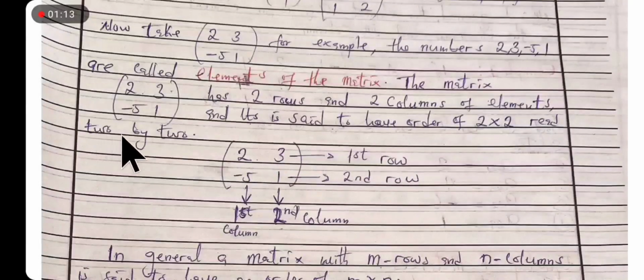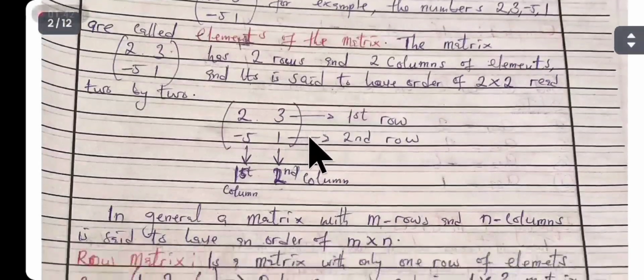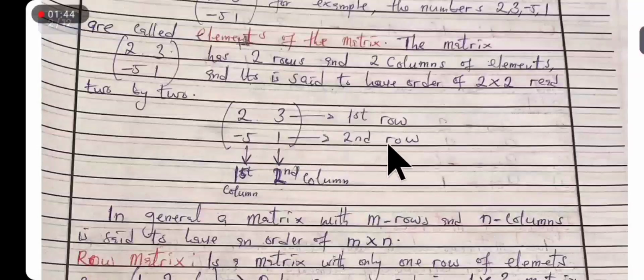Read 2 by 2. Okay, so now if you look at this matrix, this is a row, 2 and 3 are a row. Look at the cursor. This is a row, this is a column, this is a column. Okay, first row, second row, then first column, then second column. So since it has 2 rows and 2 columns, we call it a 2 by 2 matrix.